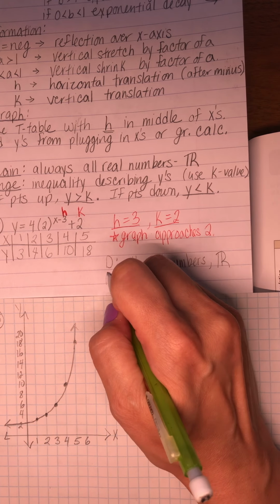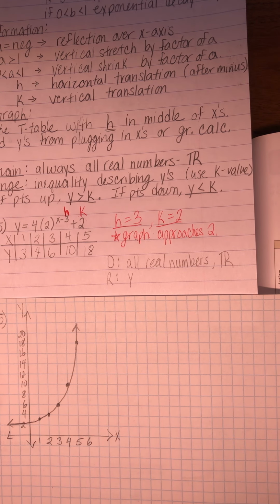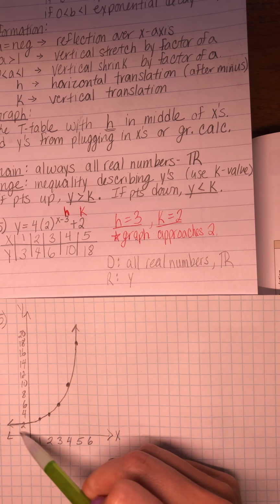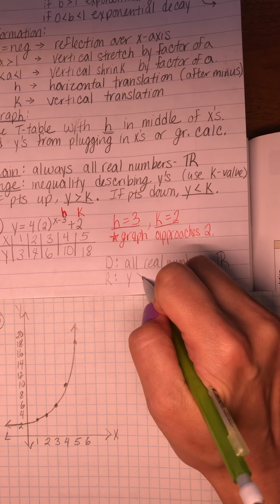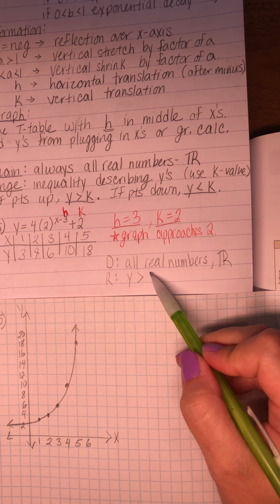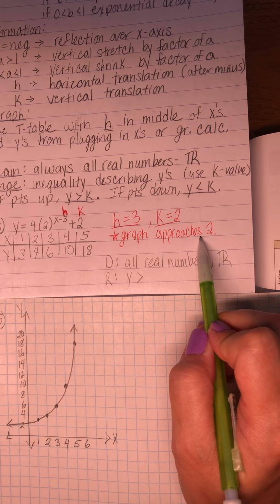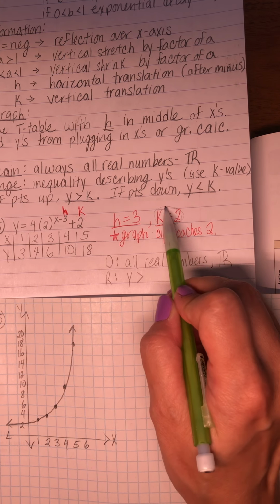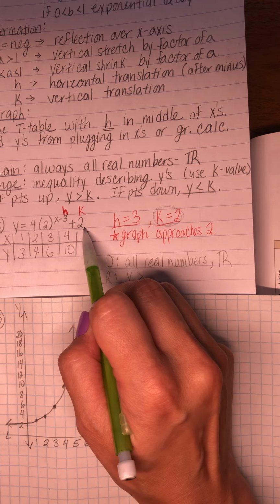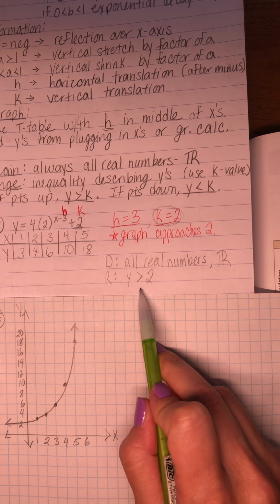Let's talk about the range of our function. Since I'm always talking about the y's, I'm gonna start with writing down y. Since our graph is pointing up, this is greater than. And now I want to look at the k value for this number. Remember what we said our graph is approaching? It's approaching 2, and that's because of this k value, the number being added at the end. So that's going to be our range, y is greater than 2.